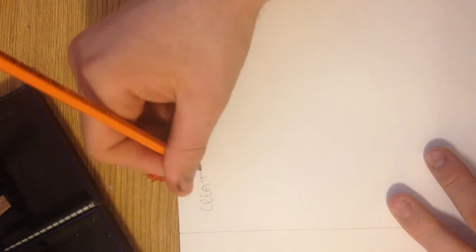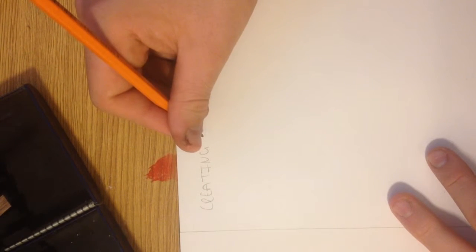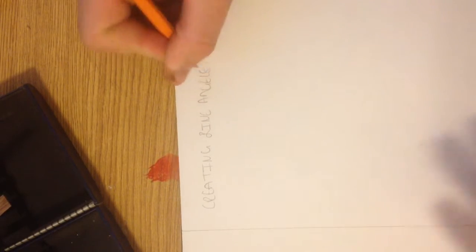Now, we also have to create lines of different angles. Some angles, we are lucky. We have our set squares, which are specifically designed so that we can use these to achieve certain angles.